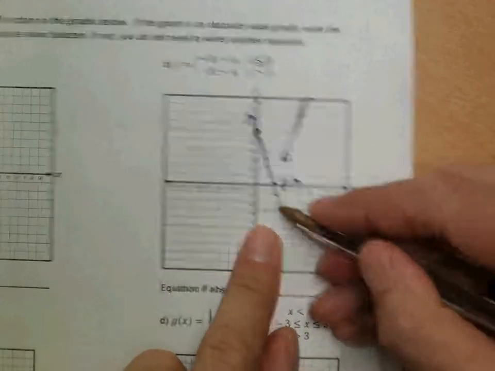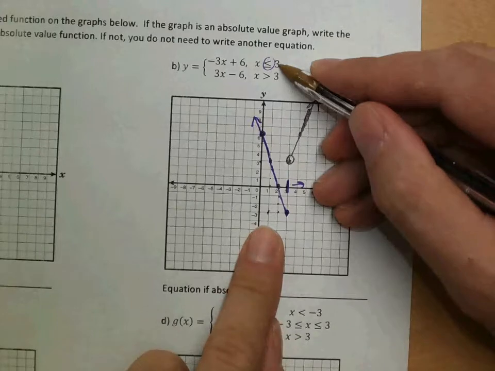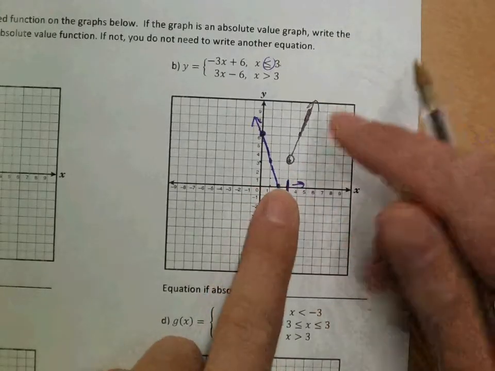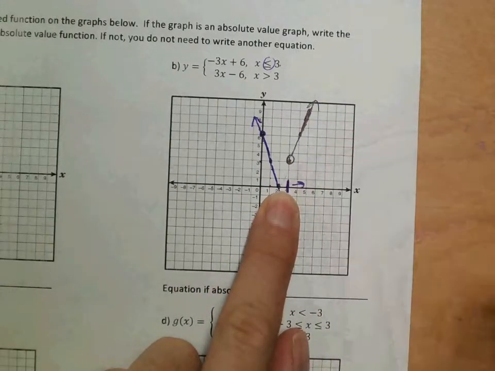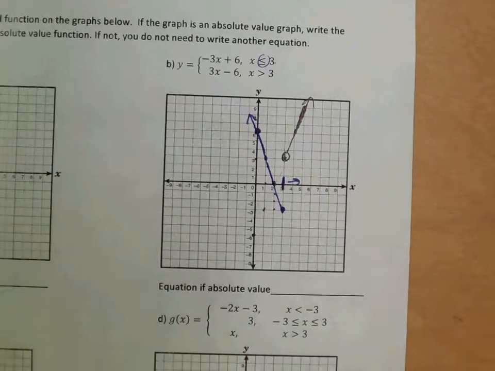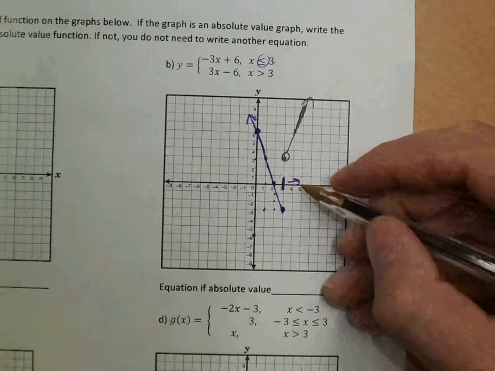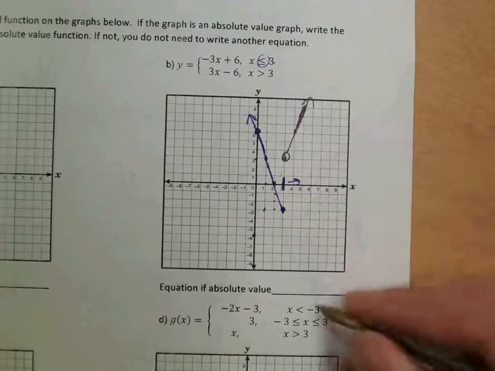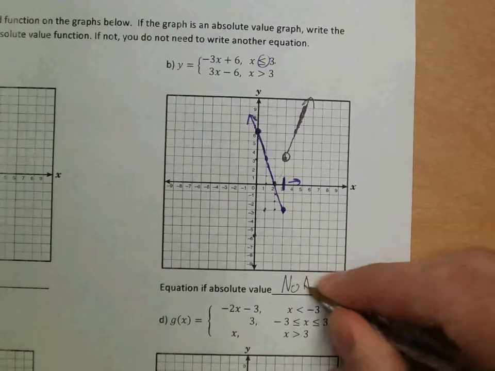Notice that it didn't meet up. If this had been less than or equal to 3 and greater than or equal to 3, the function would have made a V right here, and it would have been an absolute value function. We could write the equation. However, this function is not an absolute value function because it doesn't line up. So there is no absolute value equation.